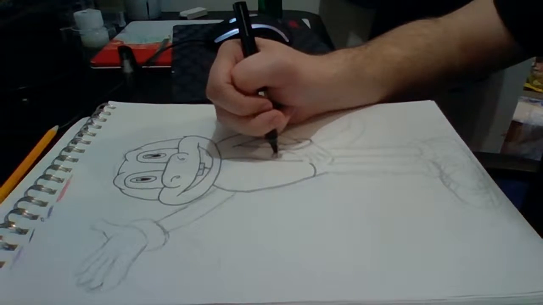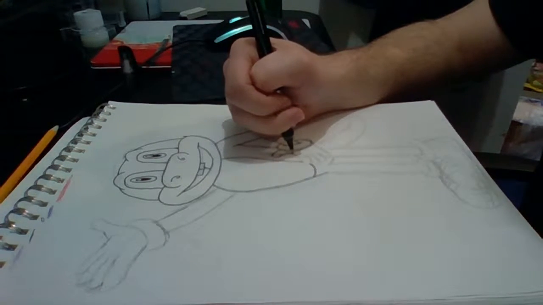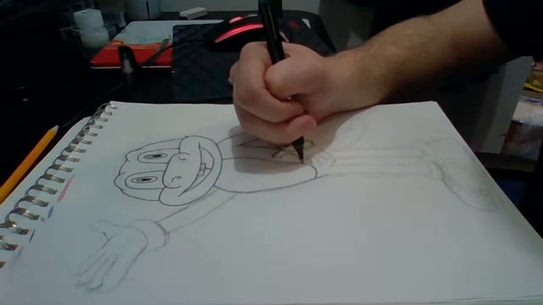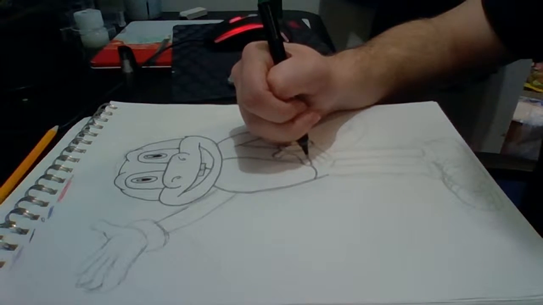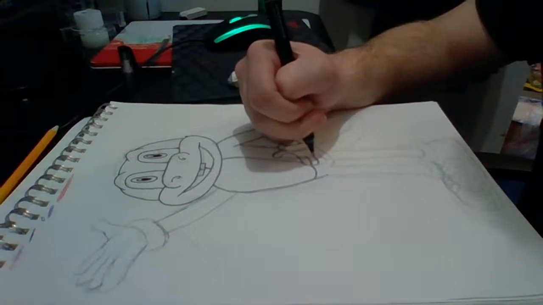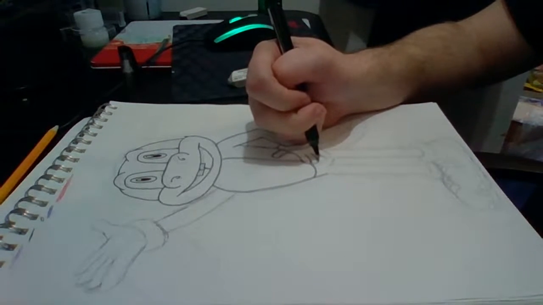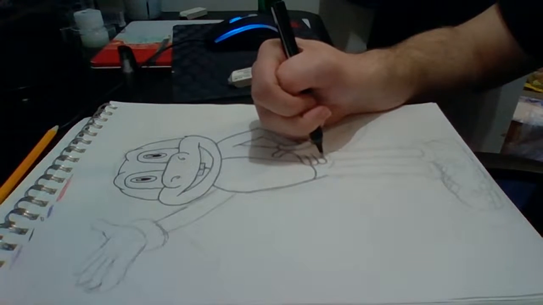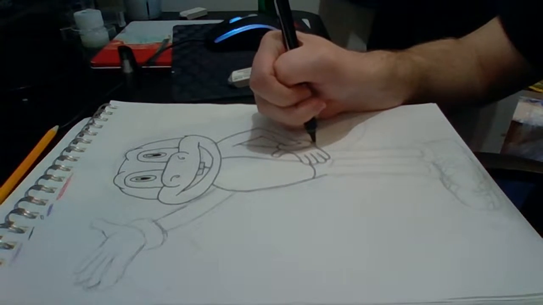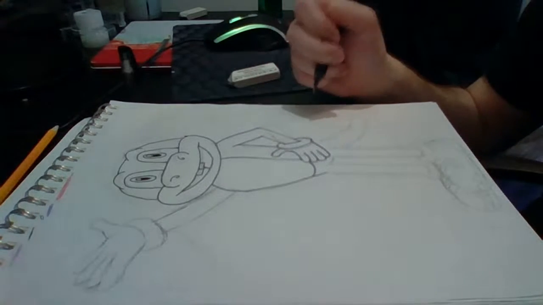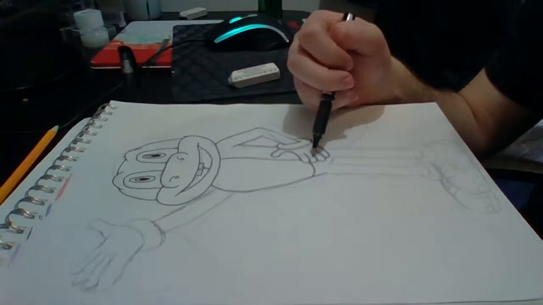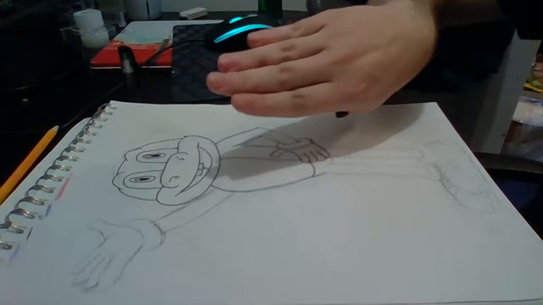For those of you tuning in, we are drawing Barney. Barney is a dinosaur. Ink is a great way to see, okay, so I'm actually changing the finger sizes so they're more even. The limbs are going to be different based on the finger.